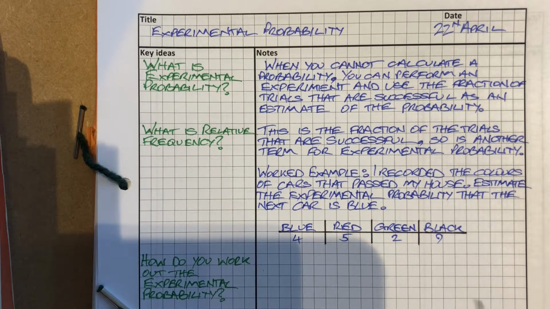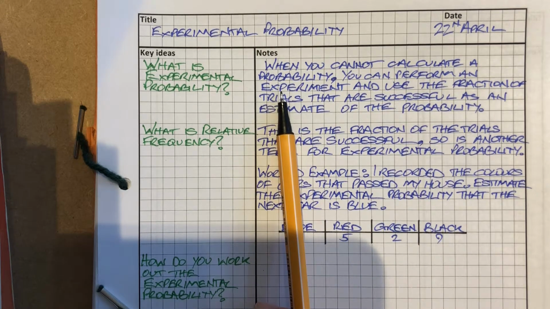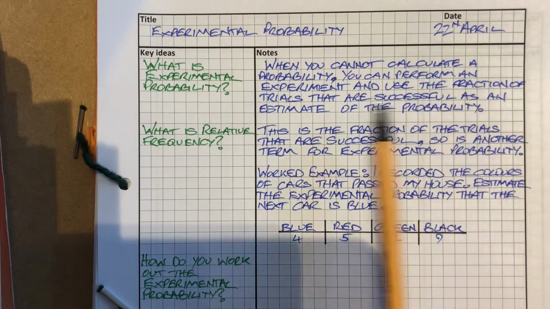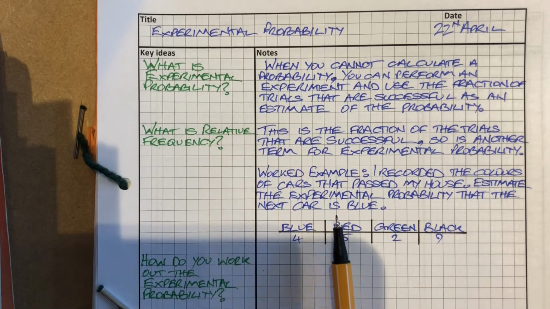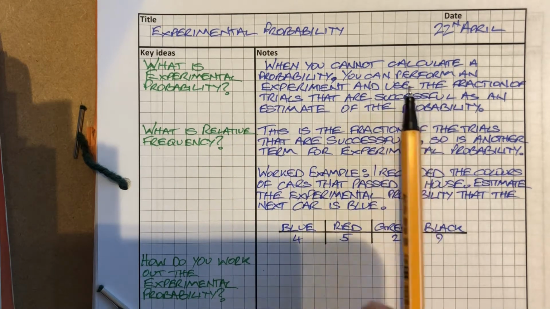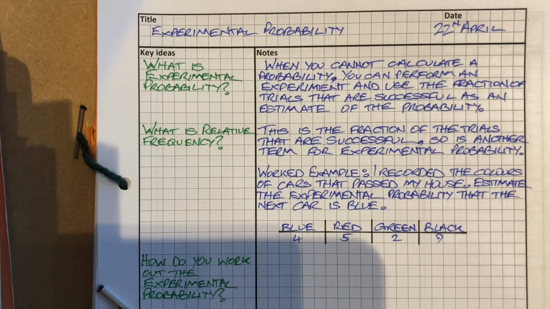In those circumstances, what I do is I perform an experiment. Okay, so I count how many cars of each different colour come past, and I use the fraction of the trials, the number of goes, so in this case the number of cars that are what I want, in this case blue, and I use that fraction as an estimate of the probability. Okay, it'll make more sense when we look at the example in more detail.